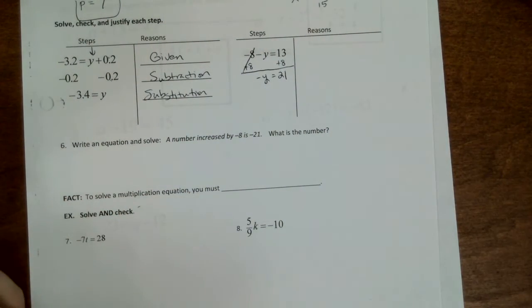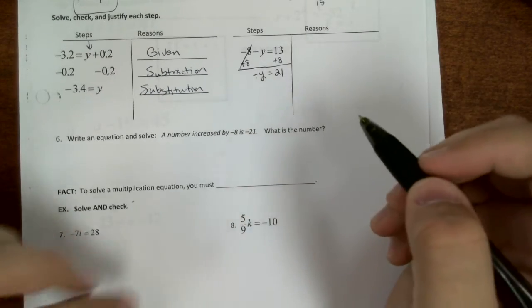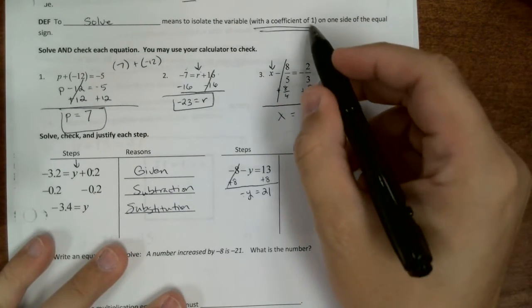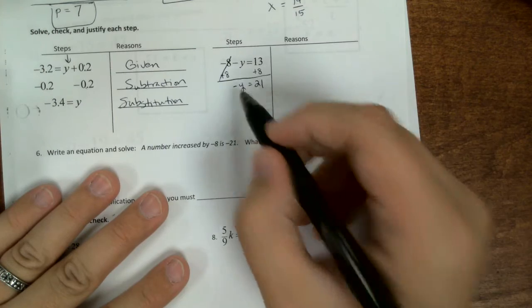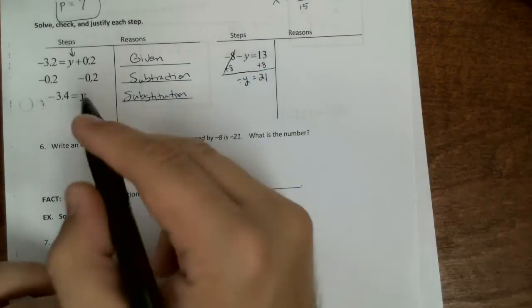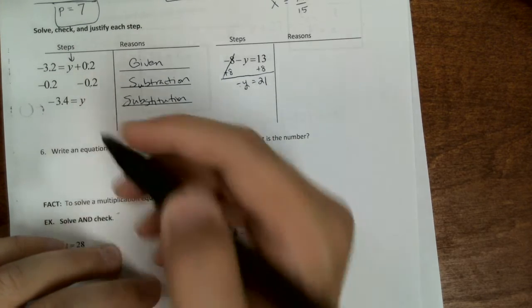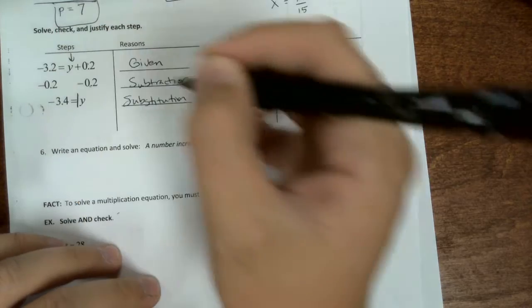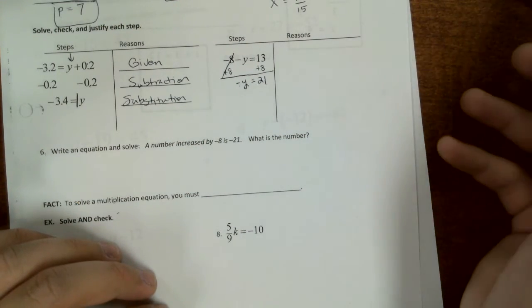Now, initially you might think, well, that's done. We've gotten the variable alone by itself, but the one thing we haven't done yet is this thing is negative. Remember, whenever we have this fully solved, the coefficient has to be positive 1, not negative 1. Anytime we have the variable by itself, the understood coefficient is meant to be 1. If there's no other visible number in front of a variable, it's understood to be 1.